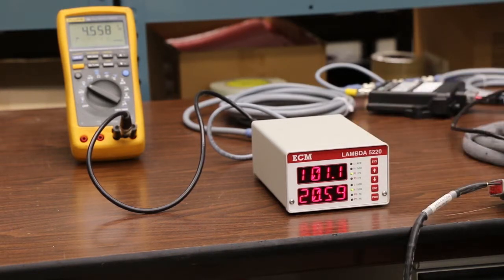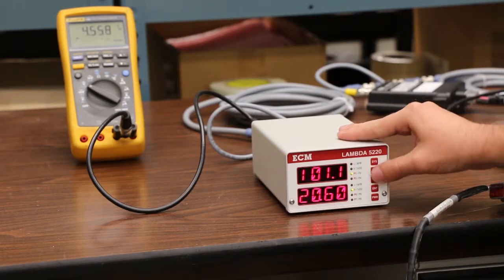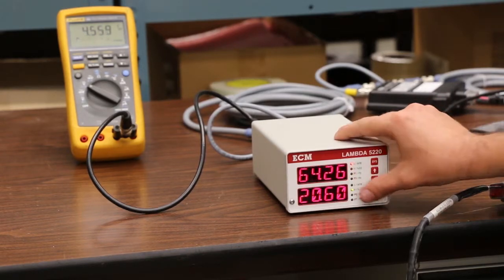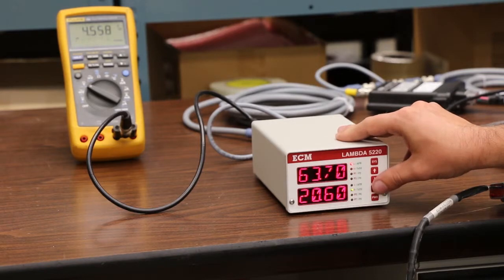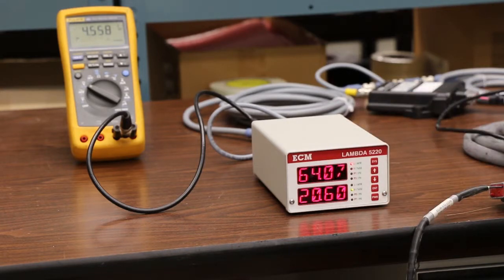If you change the pressure, you can see the pressure reading changes. The oxygen reading is actually compensated for that as well. This shows you the effect of changing pressure on the oxygen reading itself. We scroll back up and get back to lambda. These readings are all automatically compensated for the changes in pressure using this system. And that's how you use the Lambda 5220 analyzer from ECM.